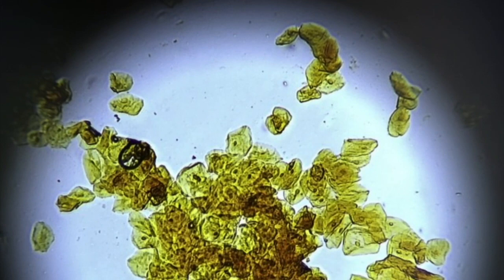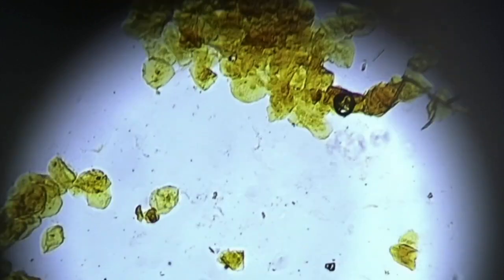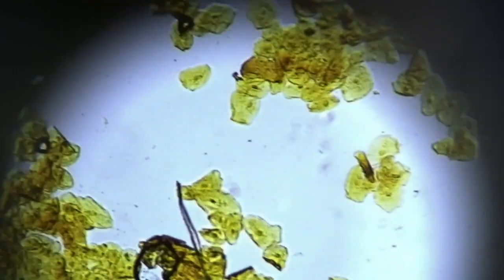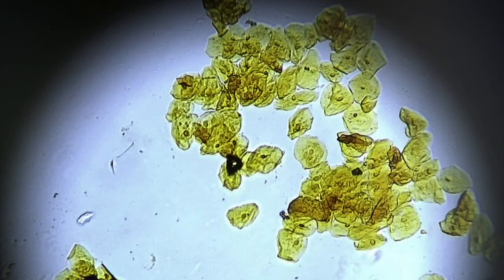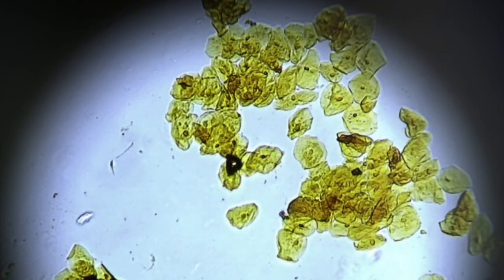So for this lab, what we really want to be able to do is find just one cell kind of hanging out by itself so we can really see what's going on with these cells. And there's a really good one. Not to brag, you guys, but I've got a pretty phenomenal cheek cell right there. So this right here is going to be this really good cheek cell that we're going to use to help us identify some different parts and what's going on.